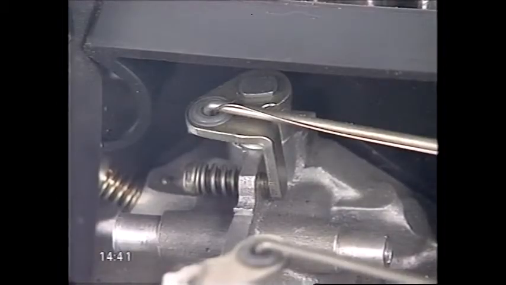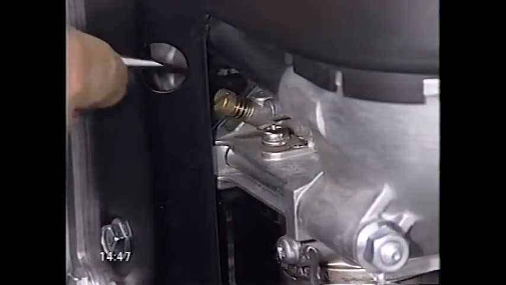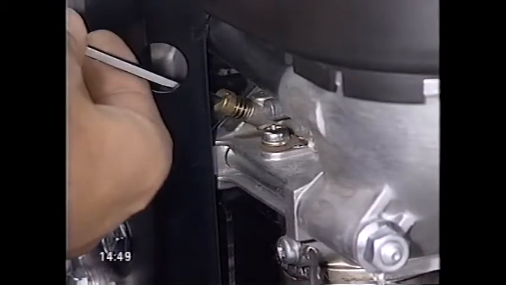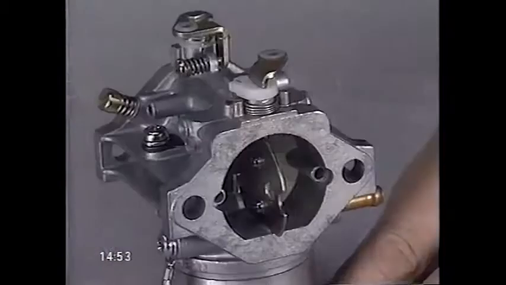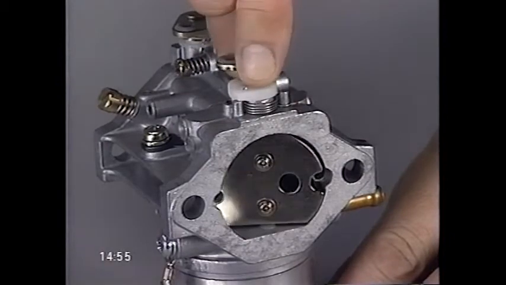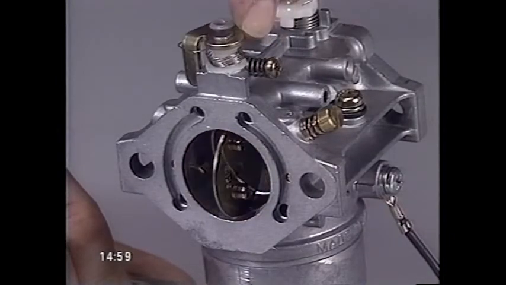Float-type carburetors have two adjustments. There's a screw to adjust the idle speed and another to set the volume of the fuel-air mixture. The fuel and air jets are not adjustable. The float carburetor has a manually operated choke and a throttle valve that rotates with throttle or governor rod position.